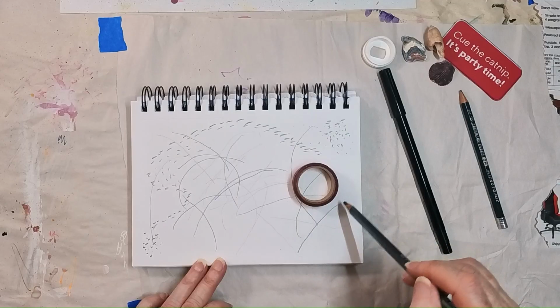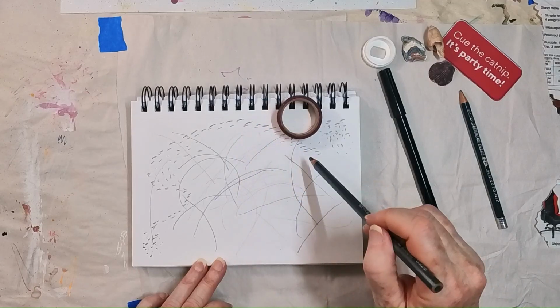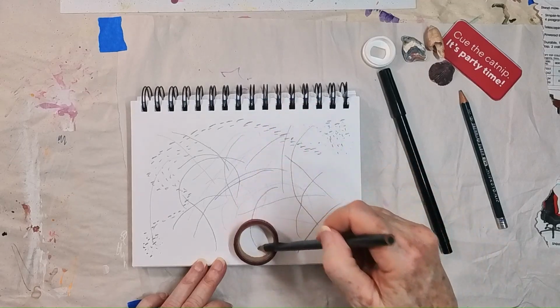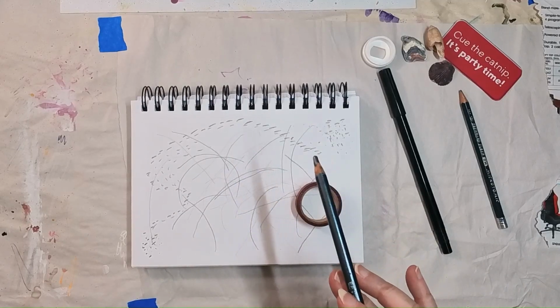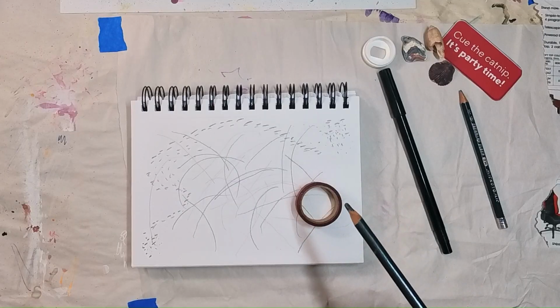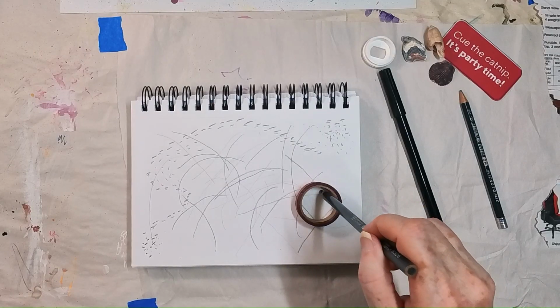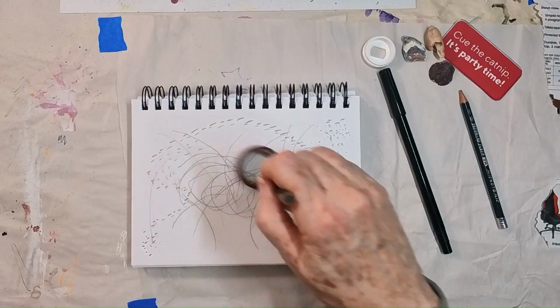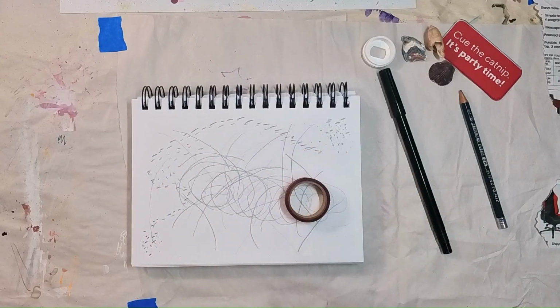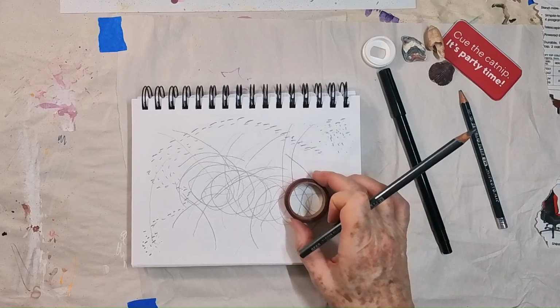All right, it's almost like a little game. Make sure that it stays on your paper, right? I don't know, maybe I'm going to date myself here, but when I was a kid, I always had a Spirograph, and I loved that Spirograph. So I'm just going to do some Spirograph-like circles. That was really fun.